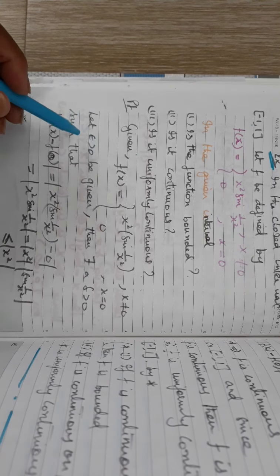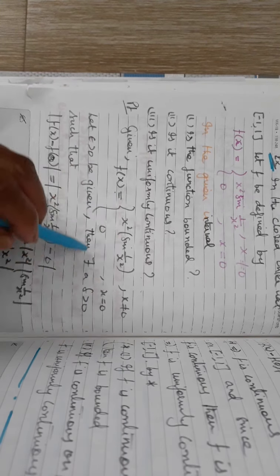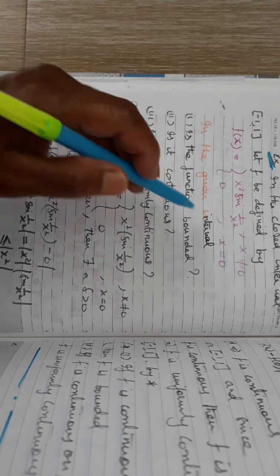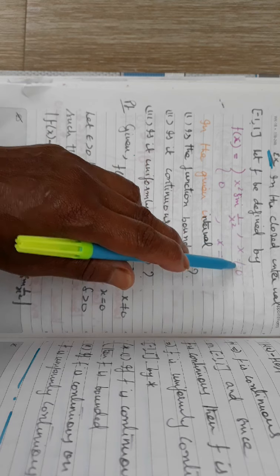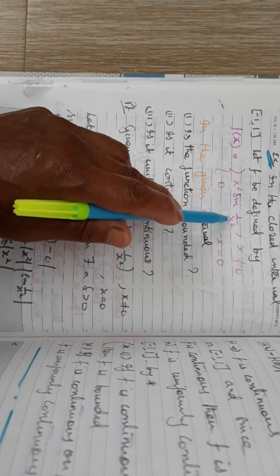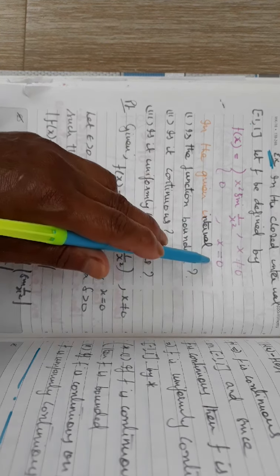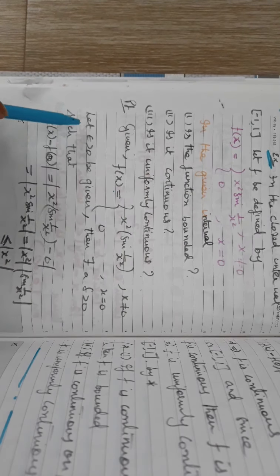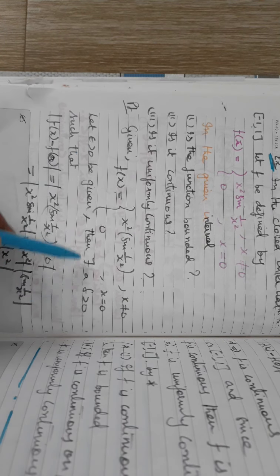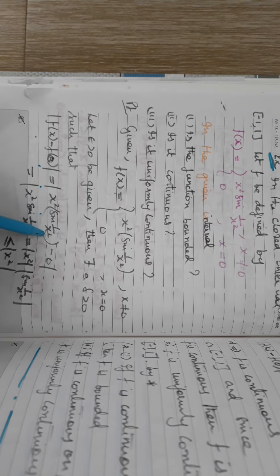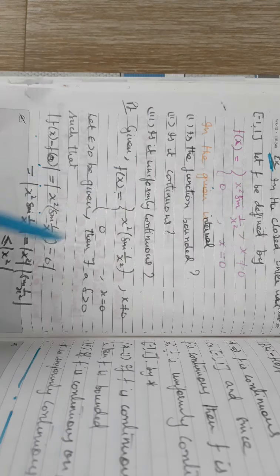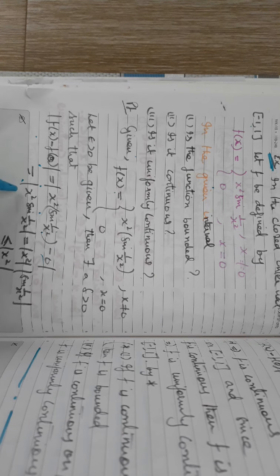To check for continuity, let epsilon greater than 0 be given, then there exists a delta such that at the point 0, we have to check the continuity because f(x) is x squared sine 1 by x when x is different from 0, and it is 0 when x is equal to 0. So mod f(x) minus f(0) is equal to mod of x squared into sine of 1 by x, minus 0. So what we have here is mod of x squared into sine of 1 by x, using this product rule of the modulus function.